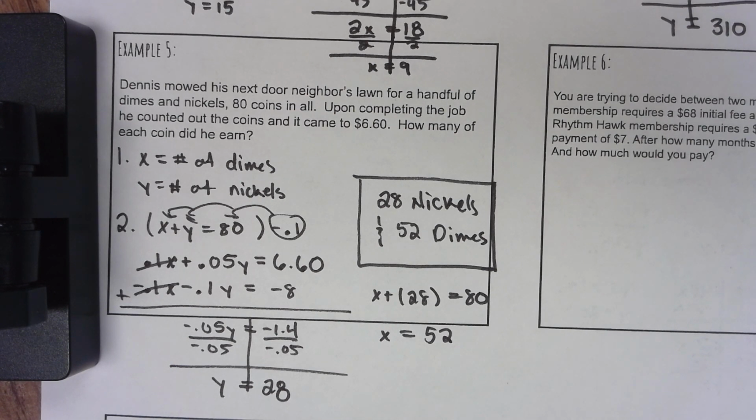And Dennis's neighbor, I would not be mowing his lawn again if he just gave me a bunch of nickels and dimes to mow his lawn. Come on, neighbor. Give me some real money.